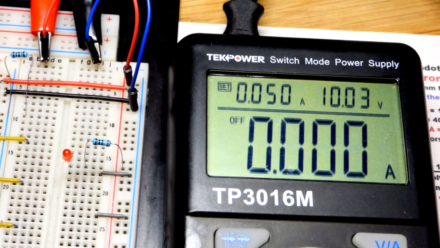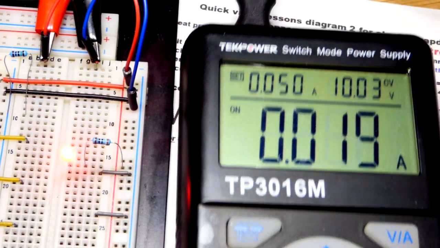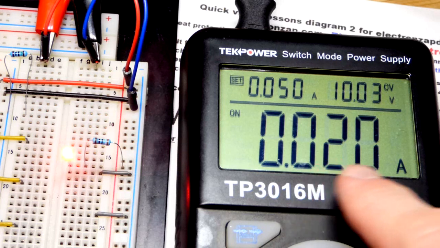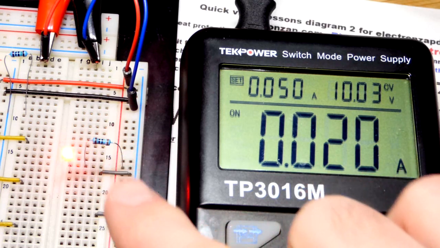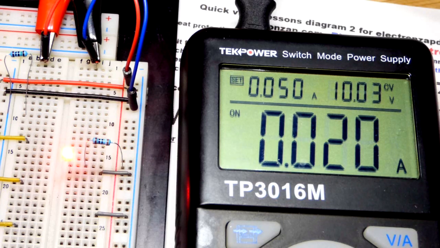And then we will set the power supply up to 10 volts. Right there, the output is off right now. As I said, if I hit the power button, that actually turns the output on or off. And now you can see that the LED is on, and you can see we have the 20 milliamps of current. So more resistance, more voltage, and we have basically the exact same current.